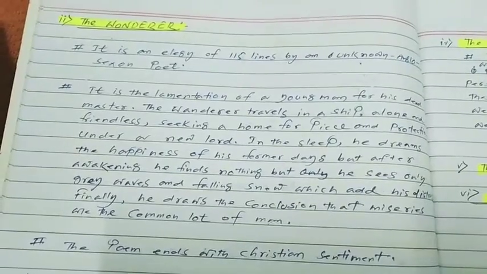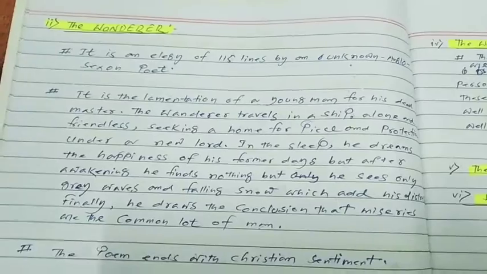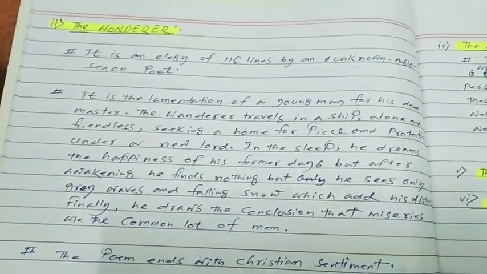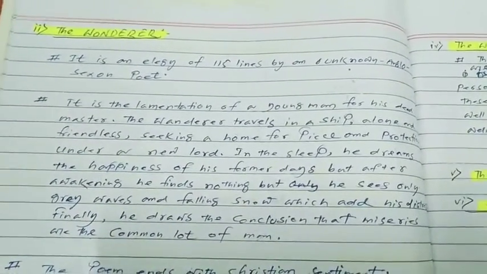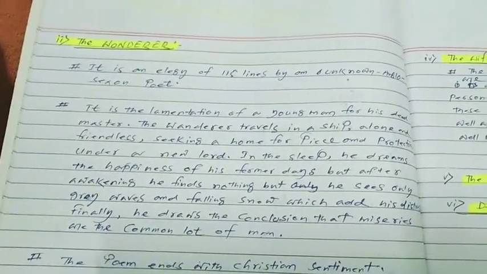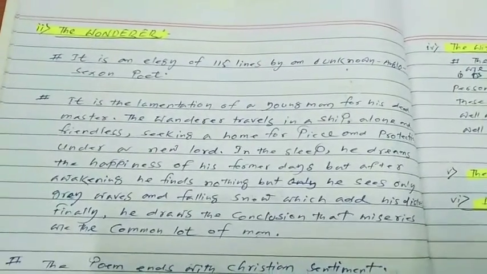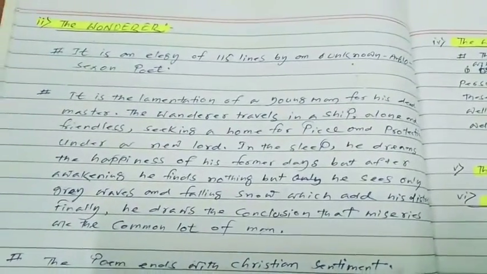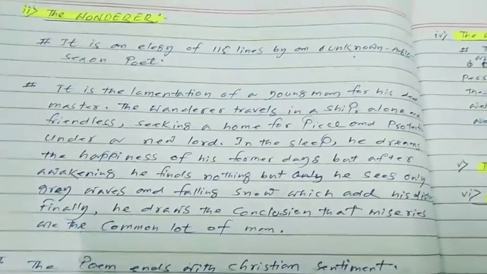The second most important elegiac poem in Old English literature, or the Anglo-Saxon period, is The Wanderer. It is an elegy of 115 lines by an unknown Anglo-Saxon poet. The main theme of this poem is the lamentation of a young man for his dead master. The wanderer travels in a ship, alone and friendless, seeking a home for peace and protection under a new lord.